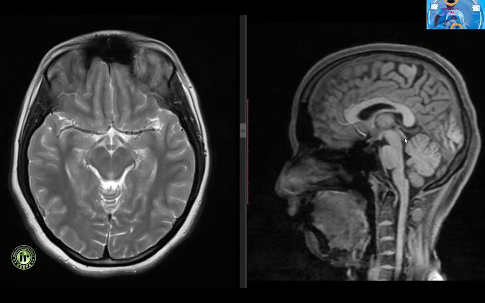The tectum lies posterior to the aqueduct and consists of 4 colliculi or quadrigeminal bodies. The superior colliculi are associated with the visual reflex and the inferior colliculi are associated with the auditory reflex. The pons has a bulbous ventral portion and a dorsal tegmentum.